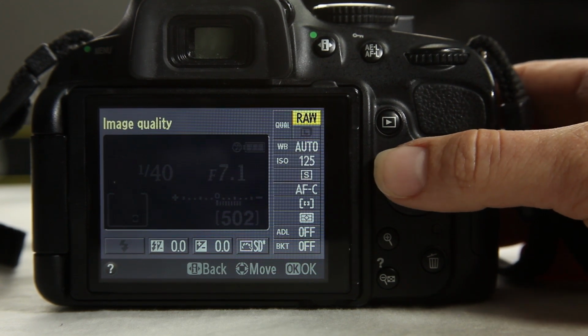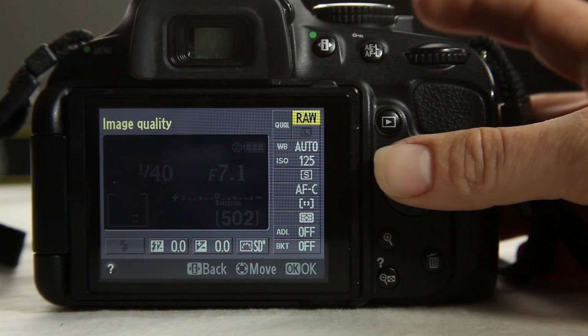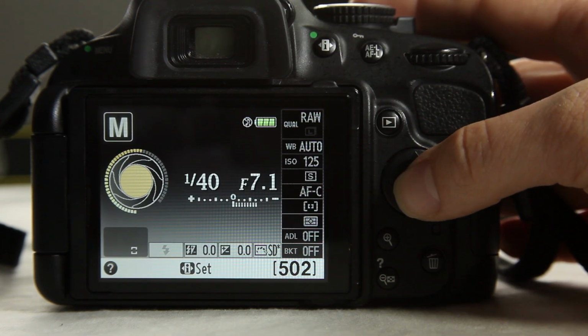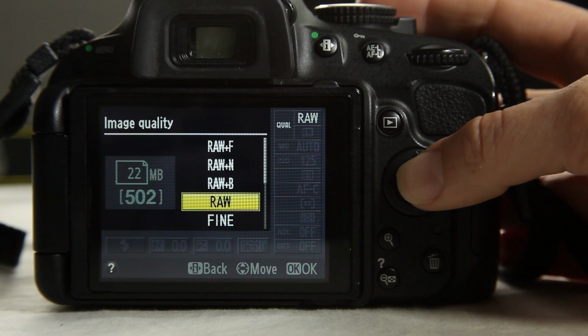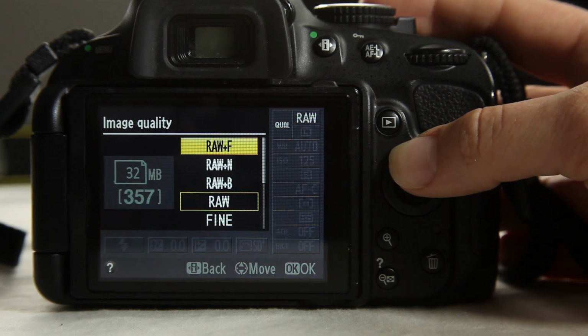The first one that shows up is just your quality settings. So obviously, I typically am shooting in RAW, uncompressed files, but you have some options there of what kind of RAW files you want, and if you want some JPEG recording as well.